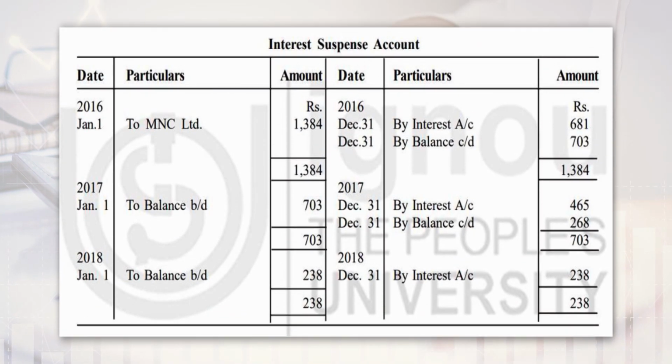Interest suspense account. Well friends, the entry we had made: interest suspense account debit to vendor. Vendor is the MMC Limited, 1,384. So in this, the amount of interest which is included in the first year installment is 681.